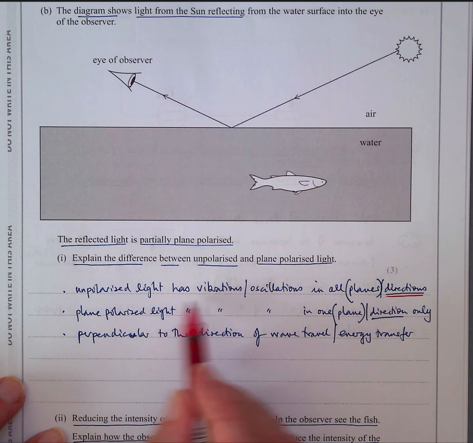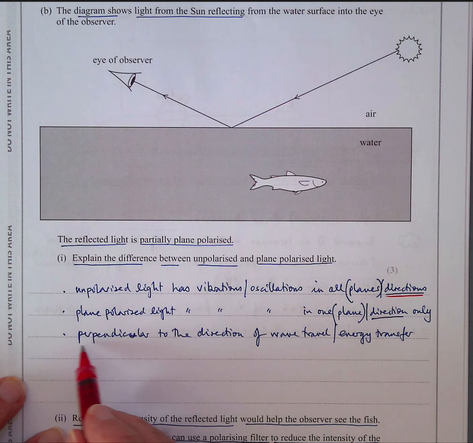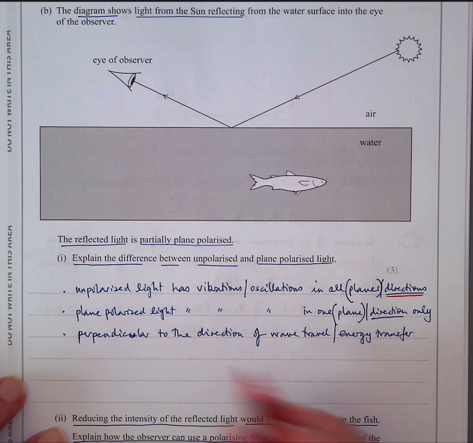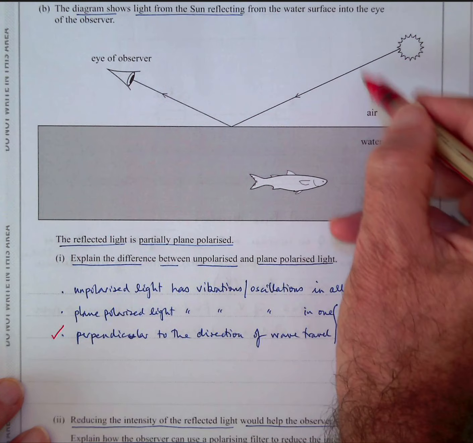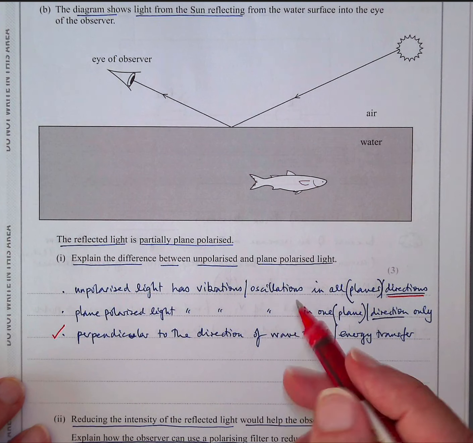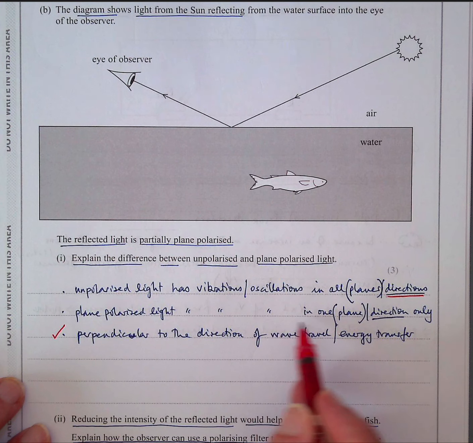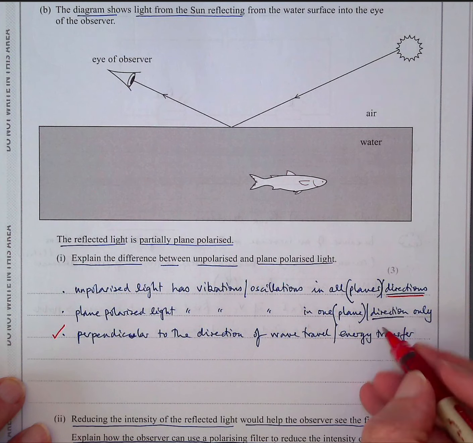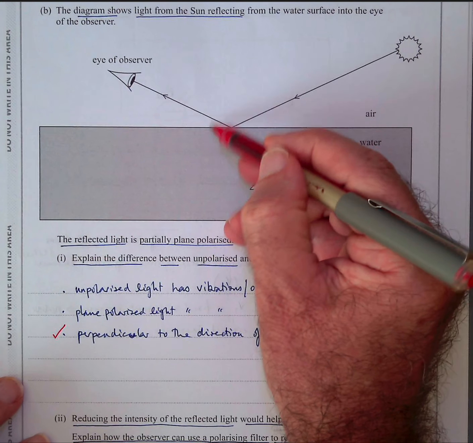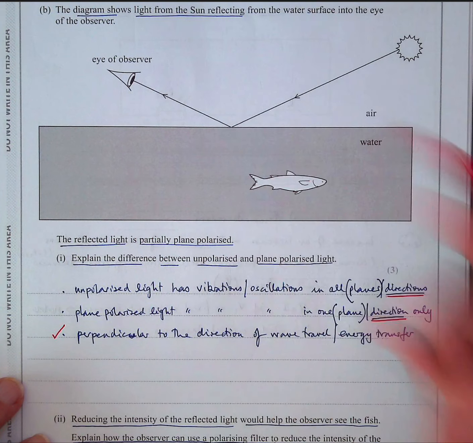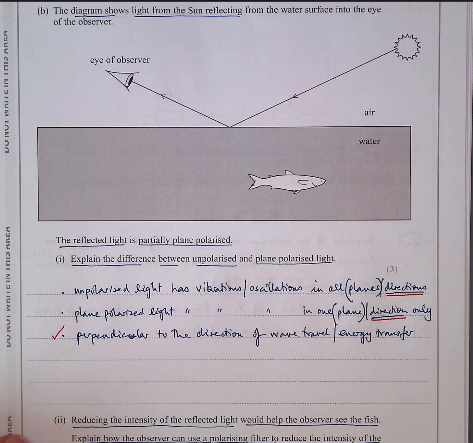The unpolarized light has vibrations or oscillations in all directions. Obviously the directions are perpendicular to the direction of wave travel or energy transfer. So this is the third mark that you have to get. So unpolarized light's basically the light is vibrating at all angles. It's not just always vibrating in the same direction. Whereas plane polarized light has vibrations in one plane or one direction only. Okay, so when they bounce up, it may only be going upwards and downwards. So basically, it gets rid of all of the various angles at which electromagnetic waves vibrate at.